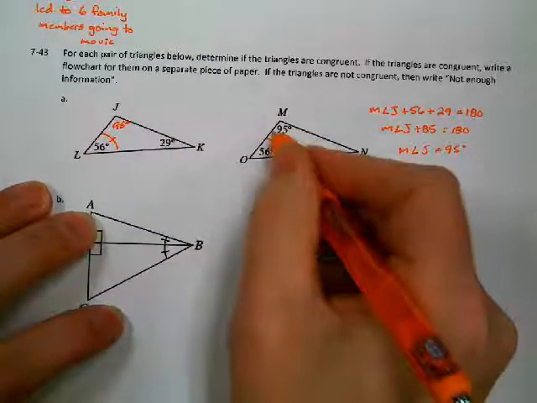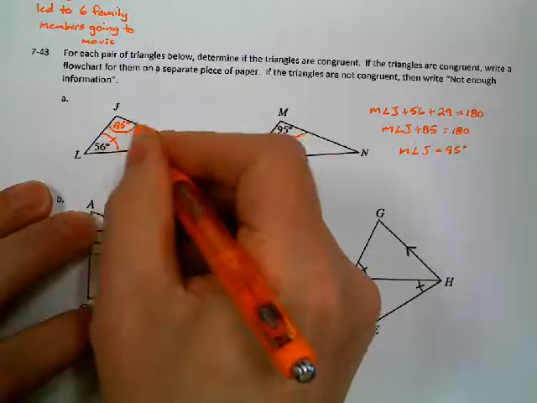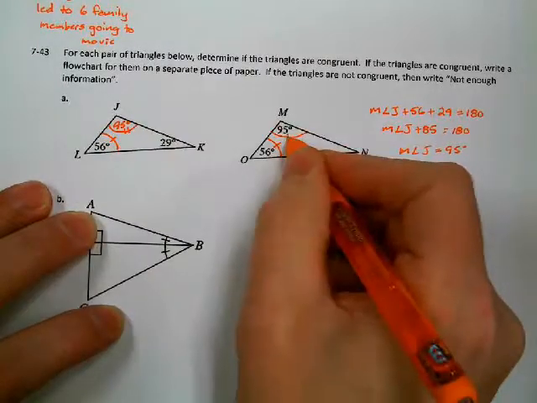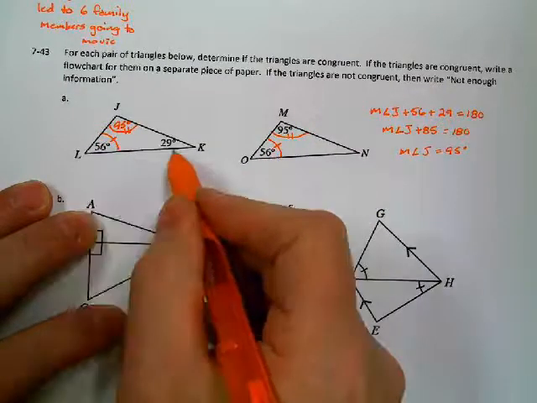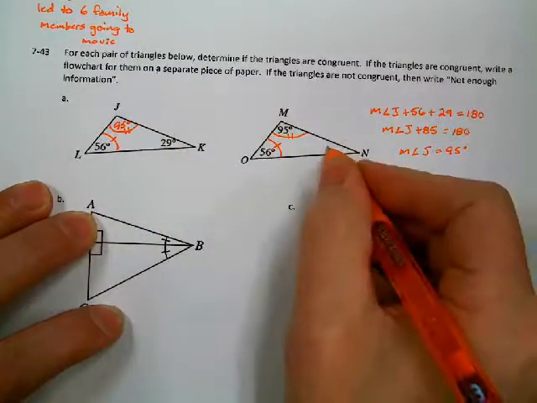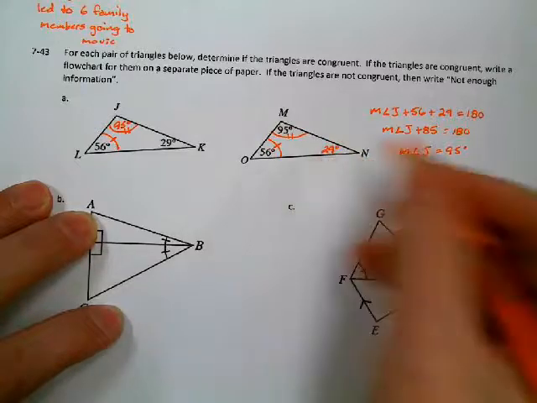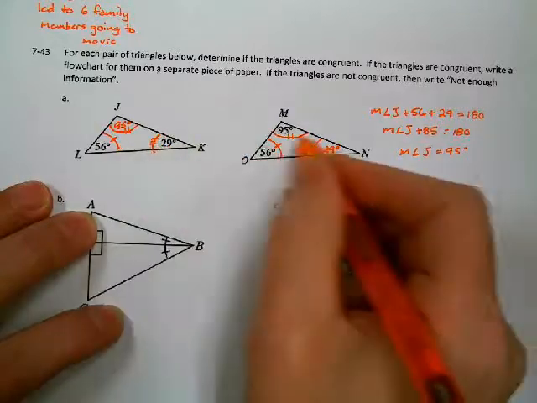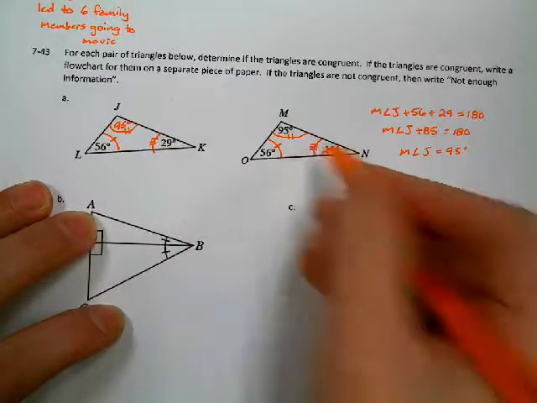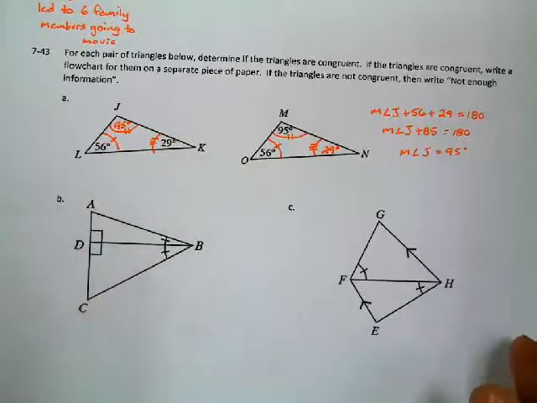And now I say, okay, these two angles are congruent. Which means if this is 95, 56, and then this is 29, by the triangle angle sum theorem, I could probably prove that that's also 29. And then I'd have all three angles congruent. That seems like a lot of information. Maybe the triangles are congruent.